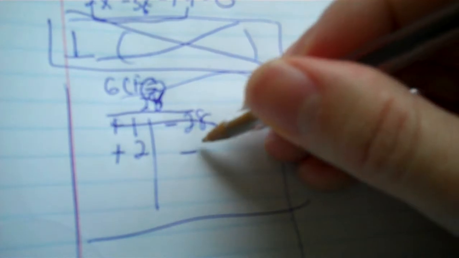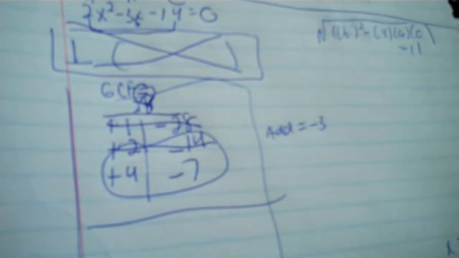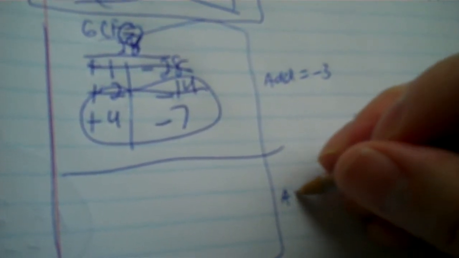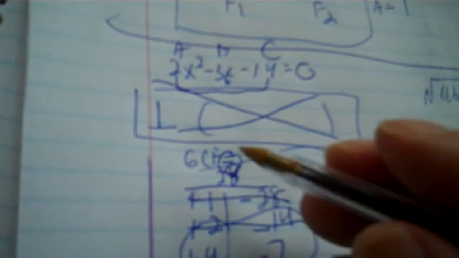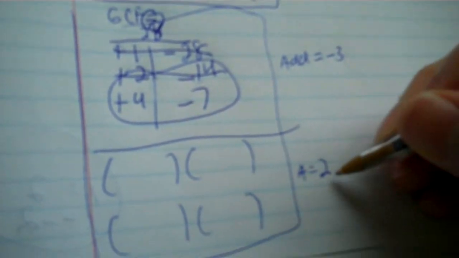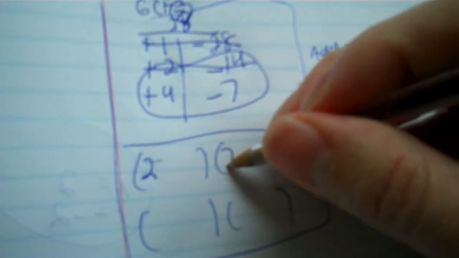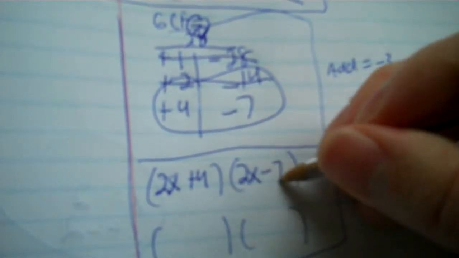No. Divide 28 by 2, you get 14. No. Divide 28 by 3, it's a decimal. If you divide 28 by 4, you get 7, and that's it. Okay. And it's negative 2. Okay, now the A this time is 2. When it is not a 1, you can't drop it. So to deal with that A, you need 2 sets of parentheses. Okay? You need to place that 2 in front, and then x, and then plus 4 minus 7.